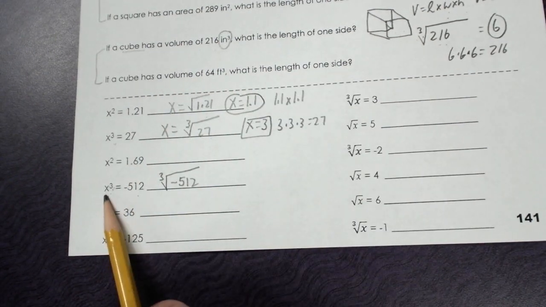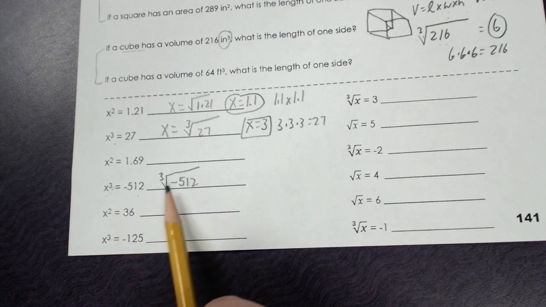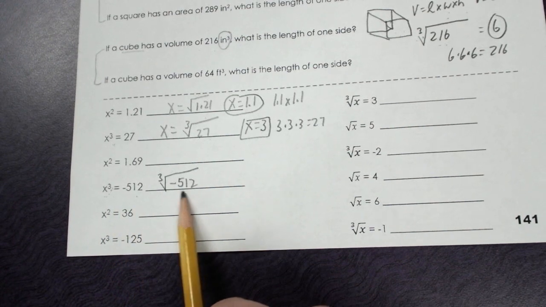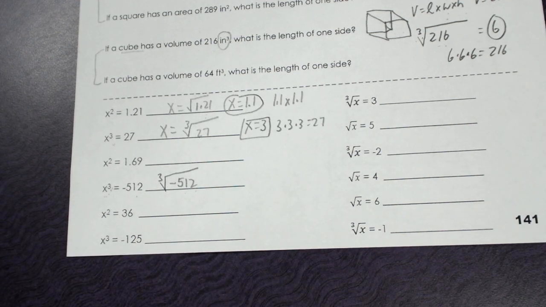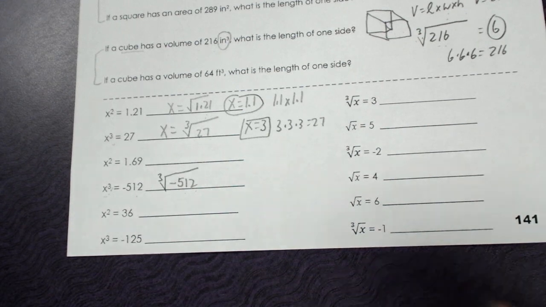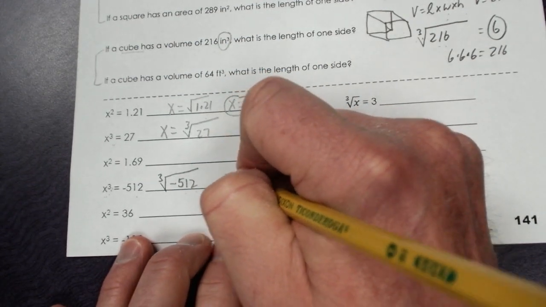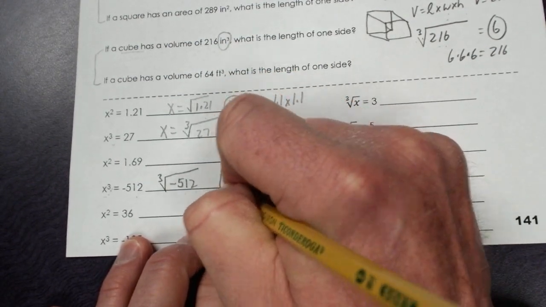What number times itself 3 times gives you negative 512? So going back to our integers, negative times a negative gives us a positive, and then a positive times a negative gives us a negative. So we're going to plug that in the calculator eventually, and your x is going to be negative 8.